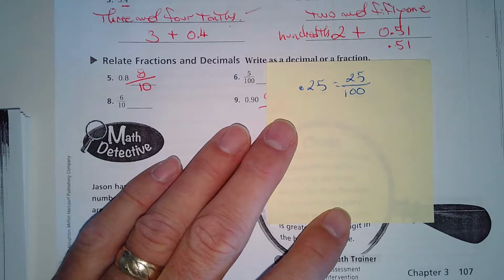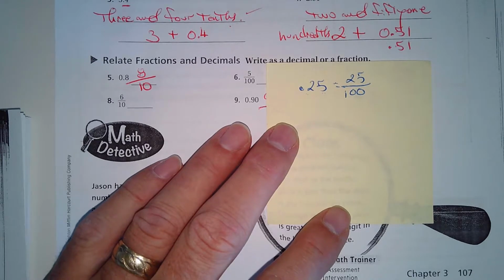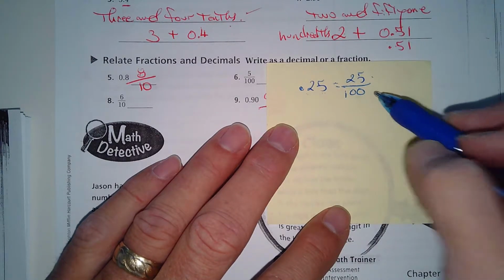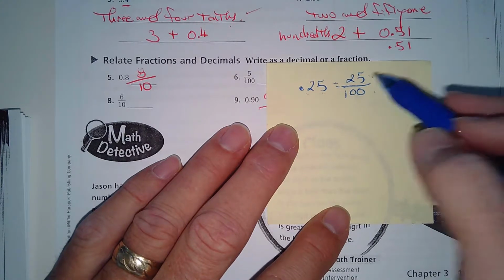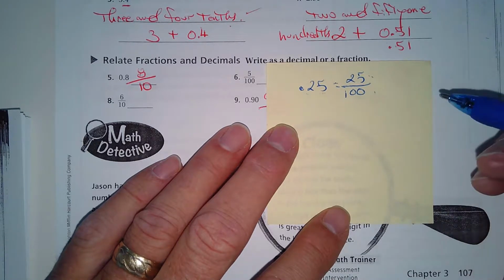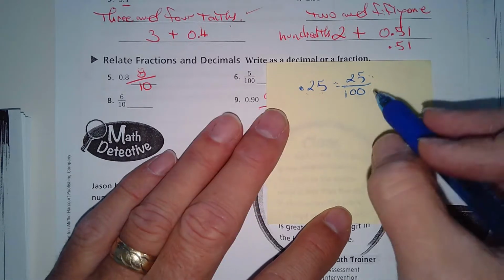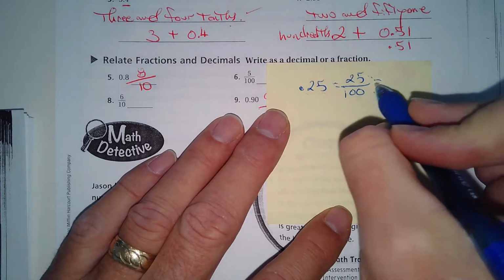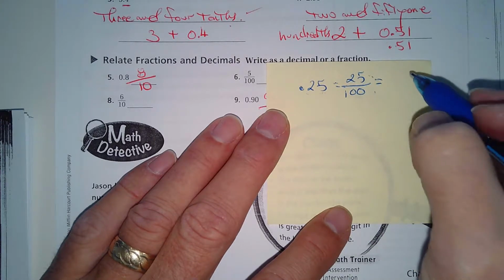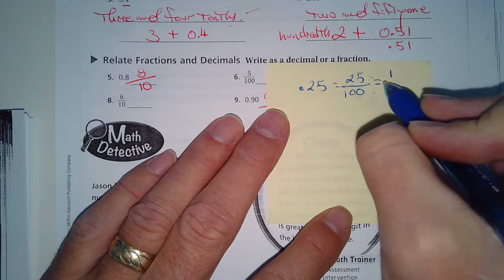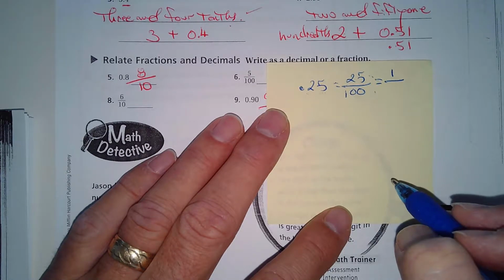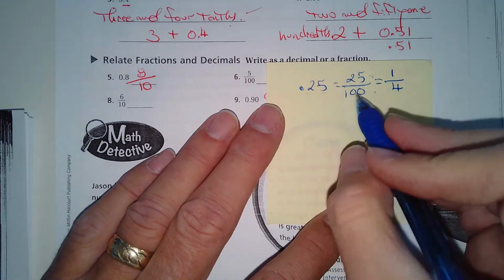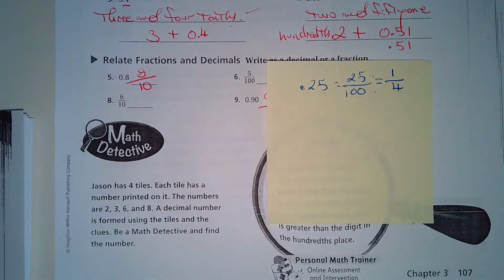Now, let me ask you a question here. What number would go into 25 and 100 evenly? Think of 25 as a quarter. How many quarters are in $1? 4. Yeah, 4. So the number would be 25. 25 goes into 25 how many times? 1. It goes in 1 time. 25 goes into 100 how many times? How many quarters are in $1? 4. Okay. So 0.25 is 1/4. You guys see that?